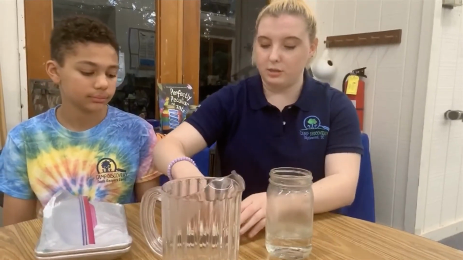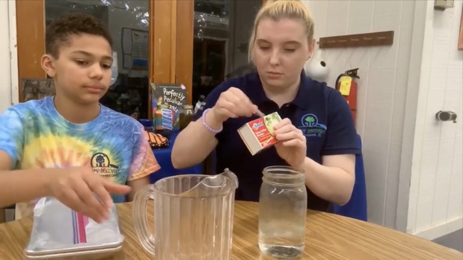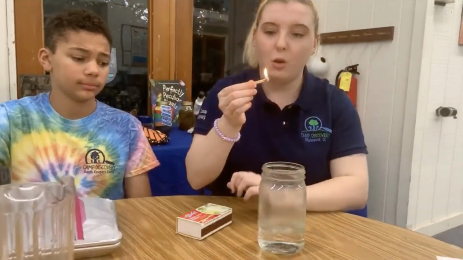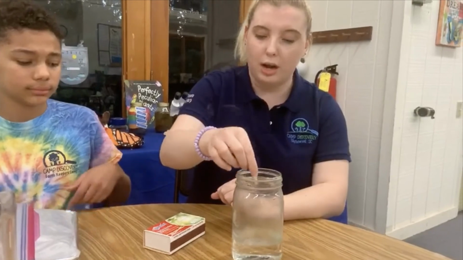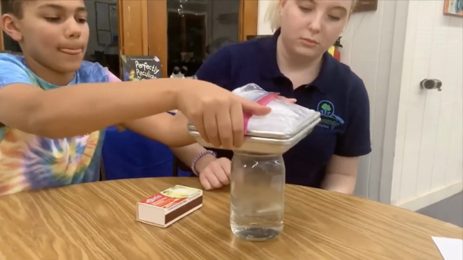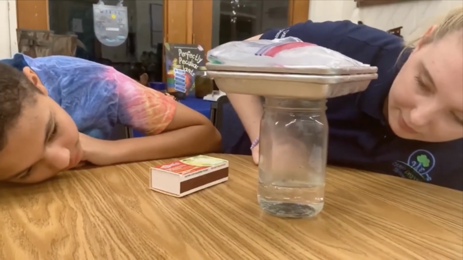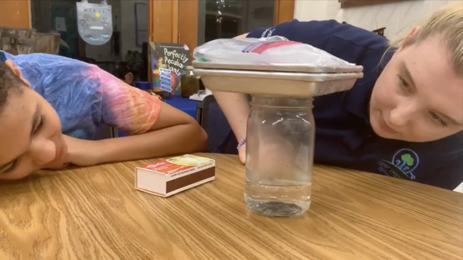Strike your matches. Blow them out. Drop them into the jar and quickly place the ice tray on top. Cool, I can see the cloud.